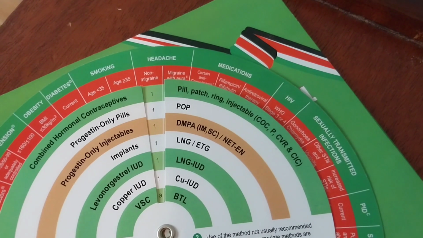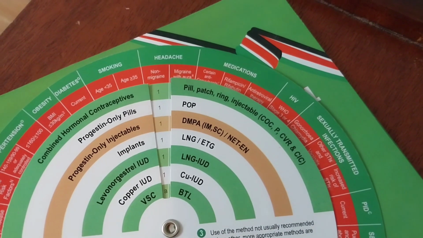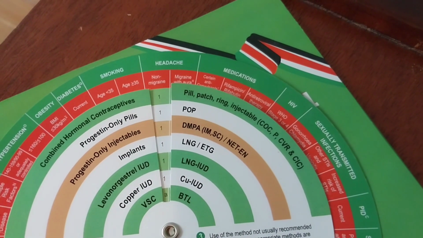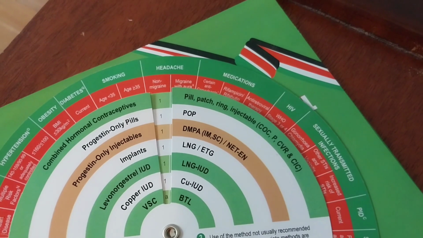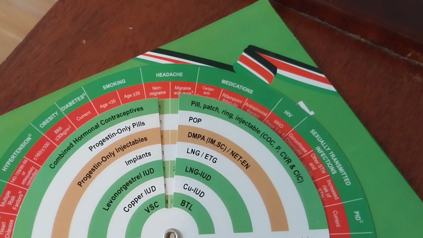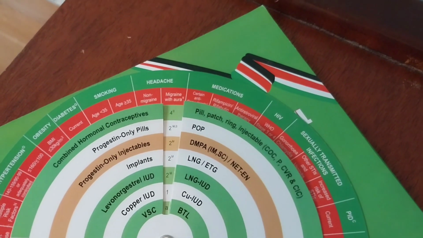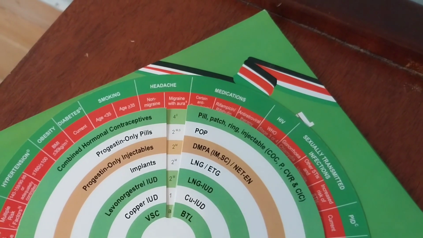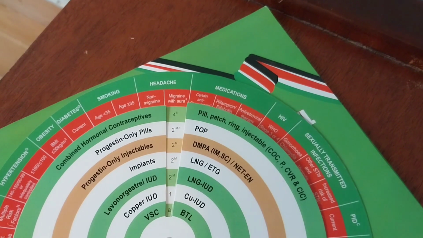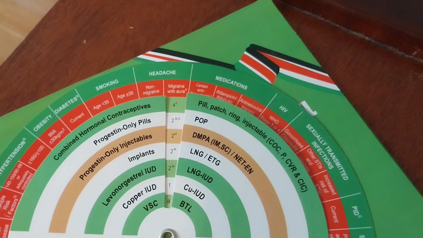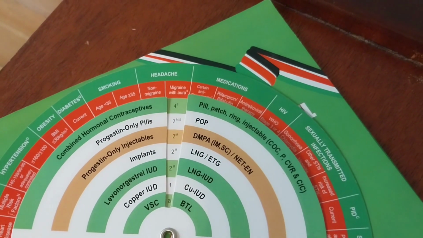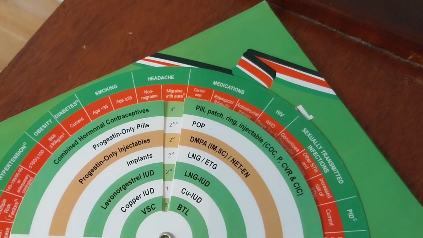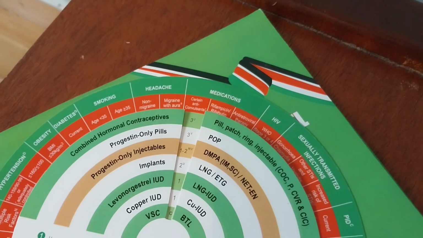So a patient with migraine, which is non-migraine, basically qualifies for all the family planning presented to us, be it IUD, implants, injections, pills, both combined and uncombined, all of them. So a patient presenting with headache, that is migraine with aura, it's not safe to give combined hormonal contraceptives, but all the others, they're very safe for this patient.